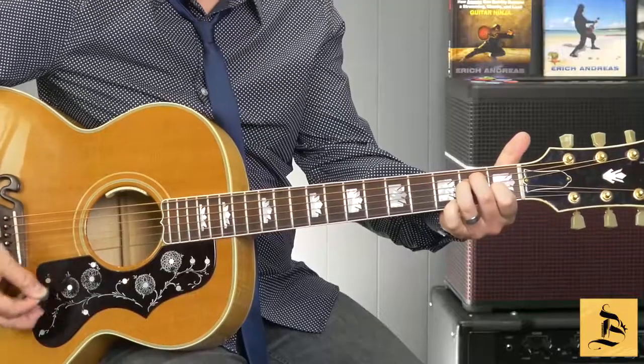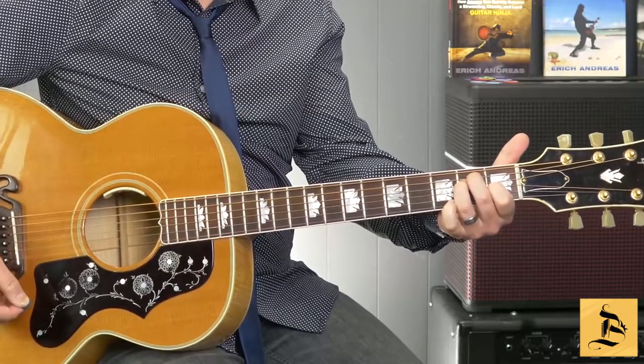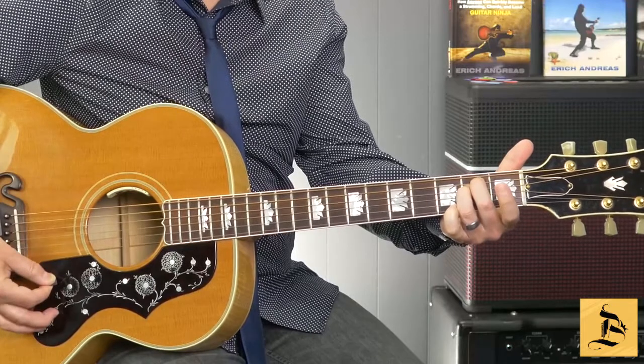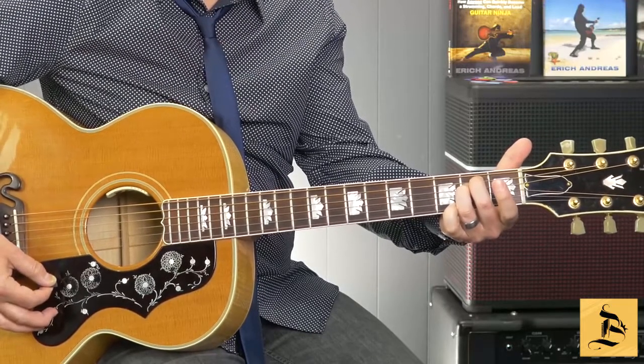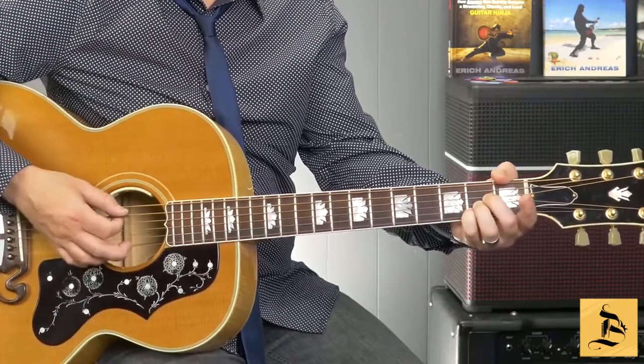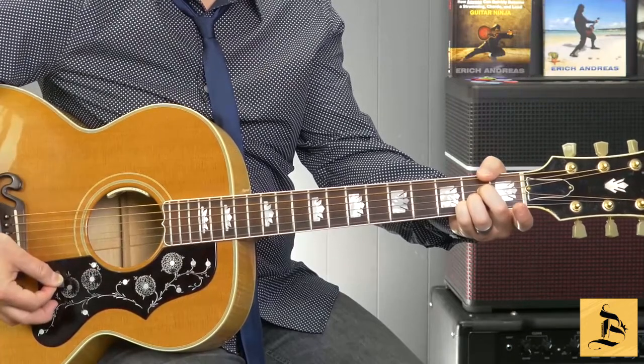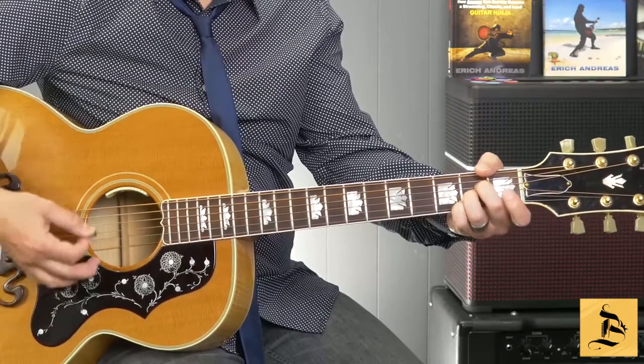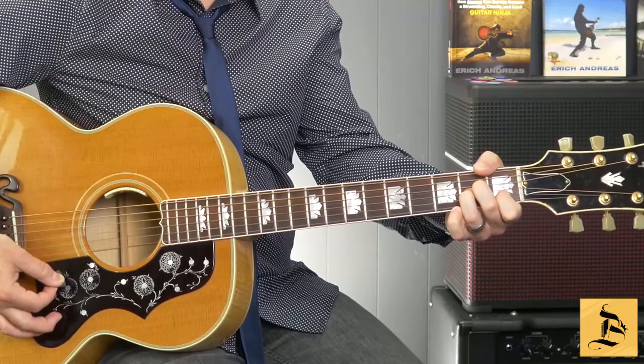So for instance, E major sounds like this, and E minor sounds like this. So it's a little bit sadder sounding. Here's A major. And here's A minor. So it sounds a little sadder. And the reason is that there's a note in there that's getting smaller, or an interval distance that's getting smaller. It's going from a major interval to a minor interval, and that's why we call the chord major or minor.